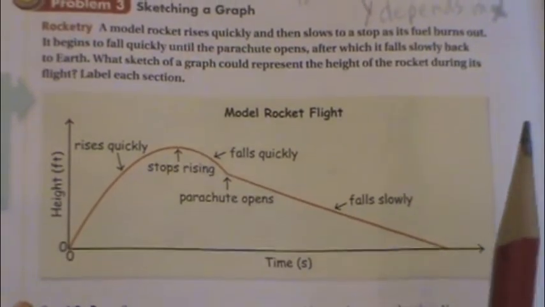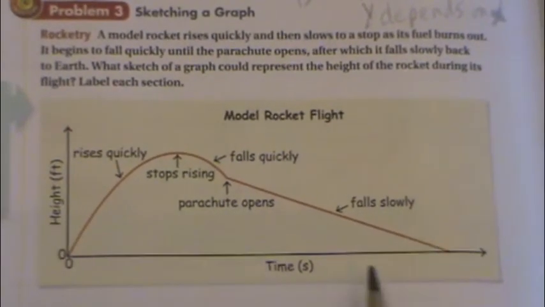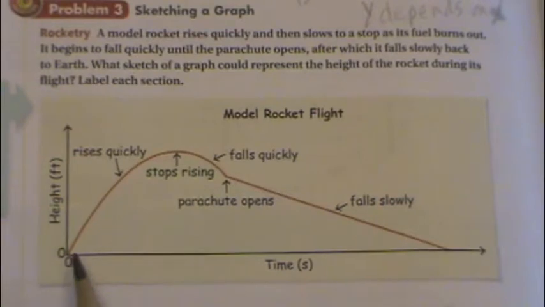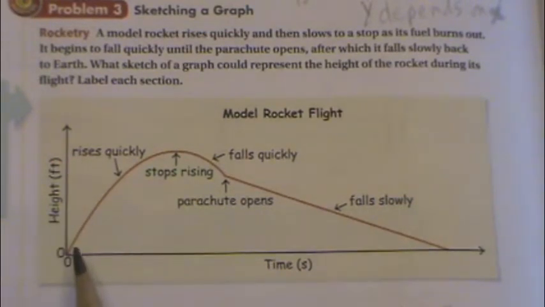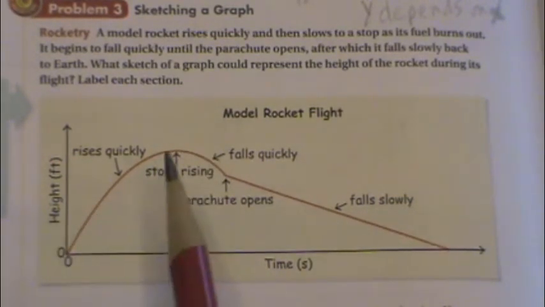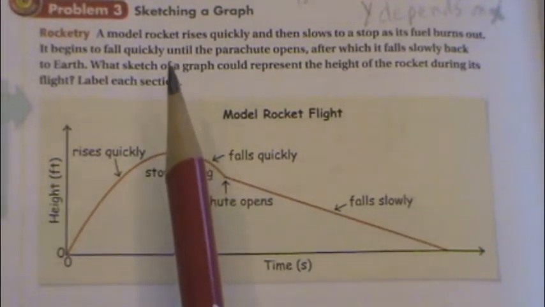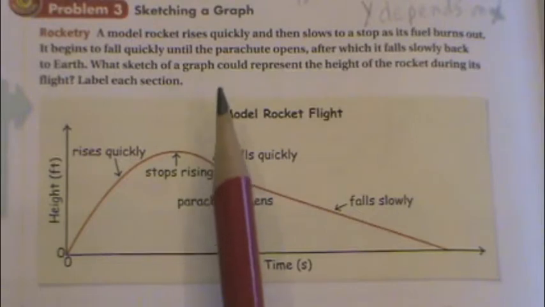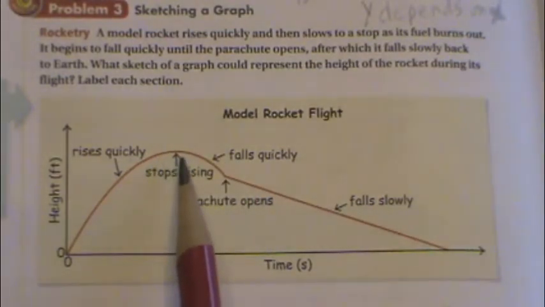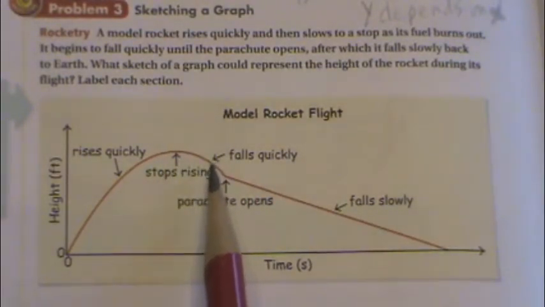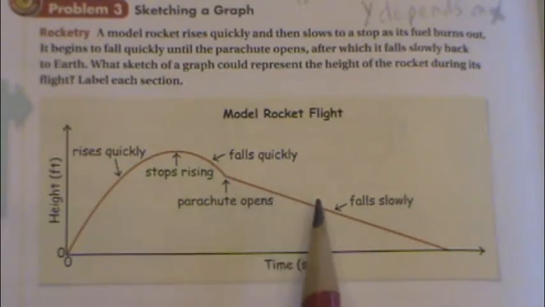All right. Notice there are no numbers on this graph except for the zeros right here where the two axes meet. This graph entirely tells the picture through the way this line is. A model rocket rises quickly, slows to a stop as its fuel burns out, falls quickly until the parachute opens, and then falls slowly.